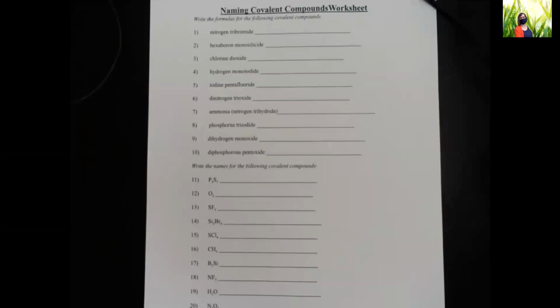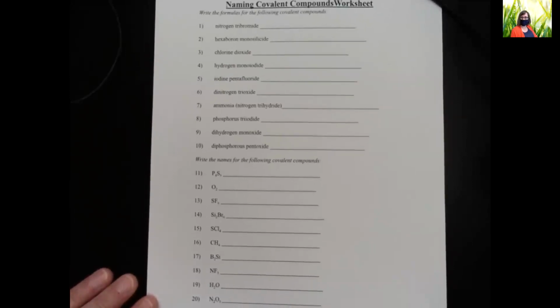So for today's assignment or activity, we are going to practice naming covalent compounds based on our notes from yesterday. And so these are the practice problems that we are going to do. I want you to stay on Zoom while you're working on these practice problems. And then we're going to go over the answers. And then we are going to have a homework quiz today based on this practice.